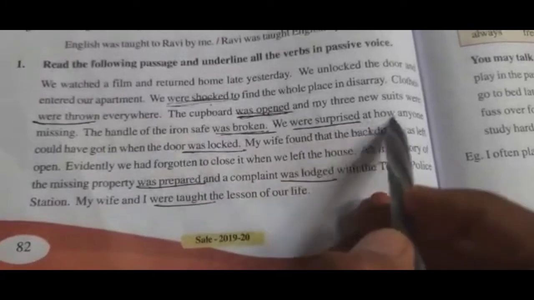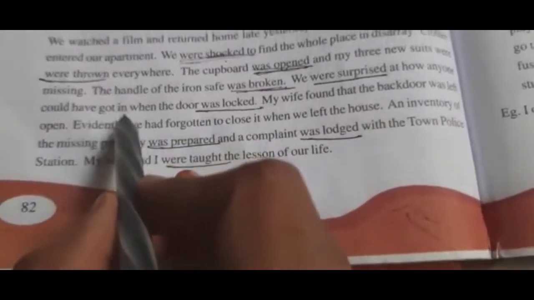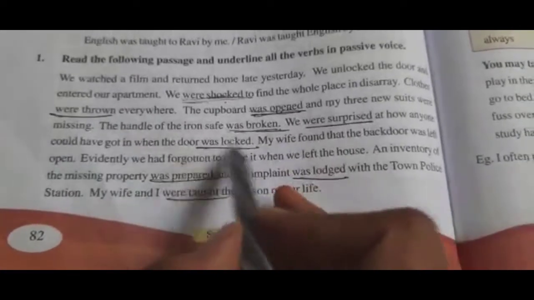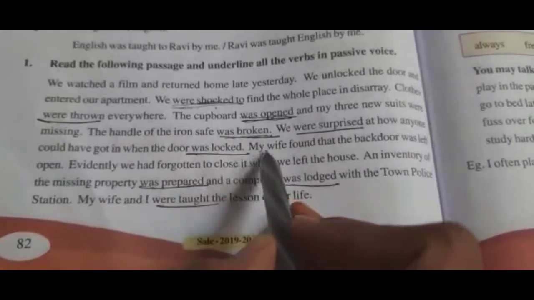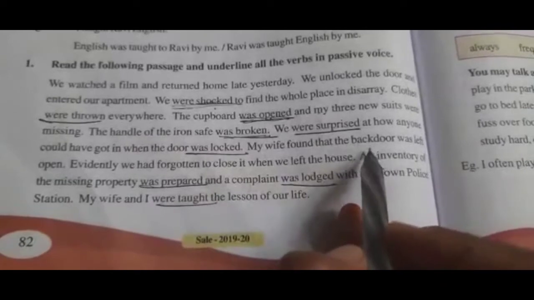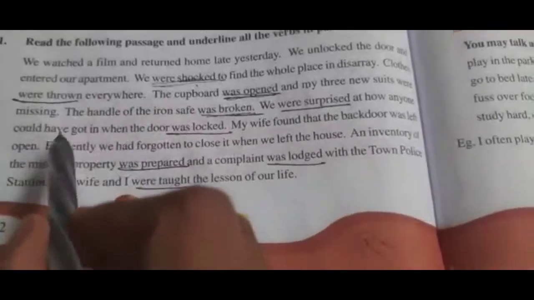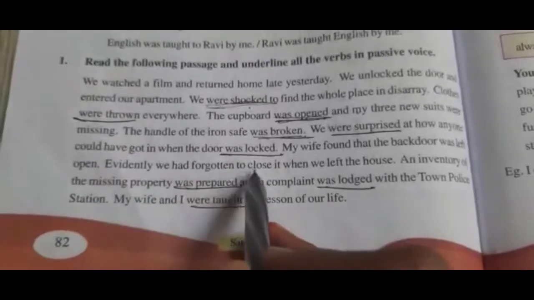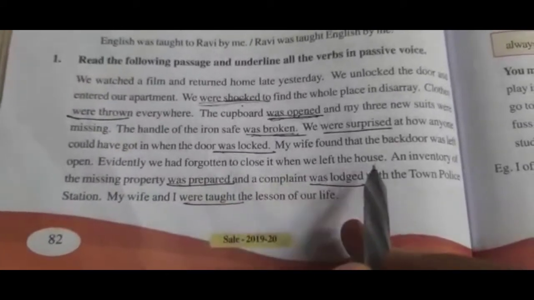We were surprised at how anyone could have got in when the door was locked. Here the words surprised and was locked are also verb forms. My wife found that the back door was left open. Evidently, we had forgotten to close it when we left the house.